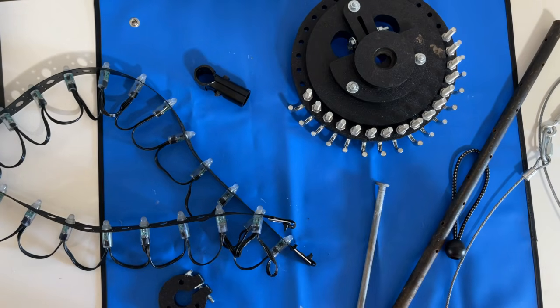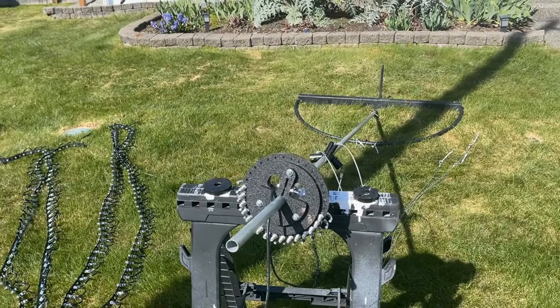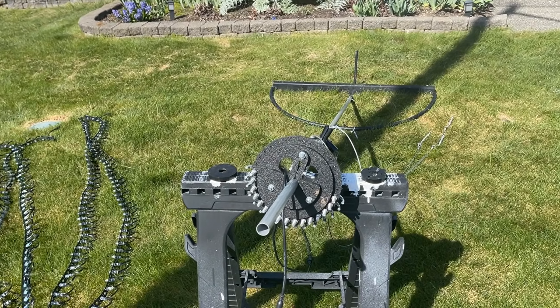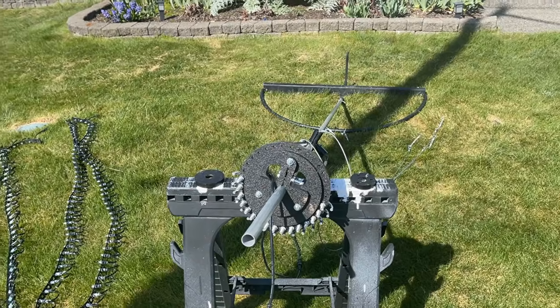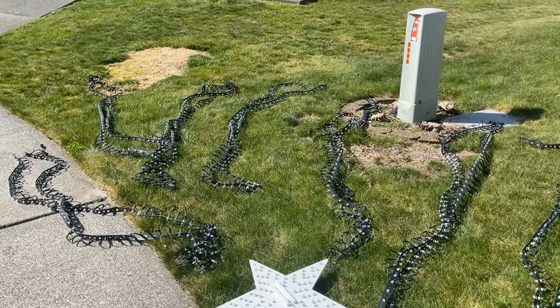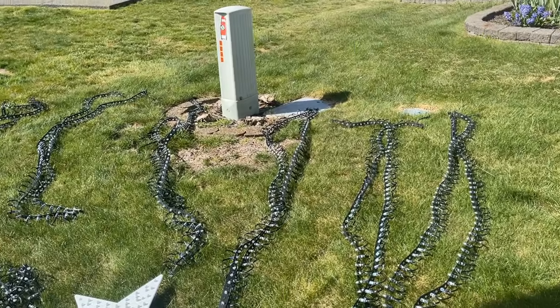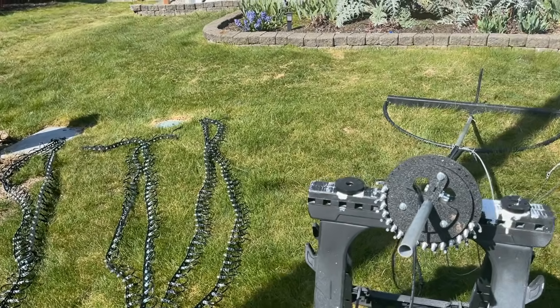And now let's go jump out into the yard and put this thing together. Here we are outside. Beautiful spring day in Seattle, Washington. Good day to do this part of the presentation. We've got all of our pieces out, laid out in the yard, our 16 strips of lights, and we'll show you those individually up close here in just a second.